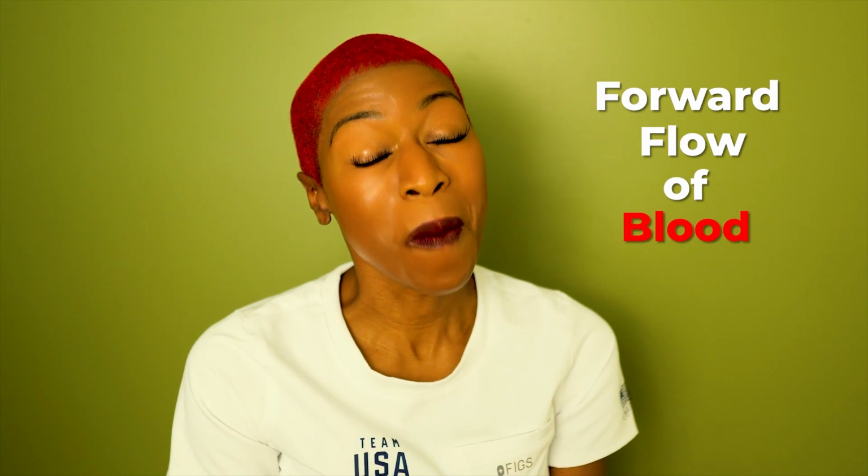Anyway, the reason why they get short of breath is because when you lay flat, you're increasing venous return. Now, if you have someone who already has an issue with forward flow of blood and now you're introducing more blood, then you're just going to make the symptoms that patient is experiencing much worse.